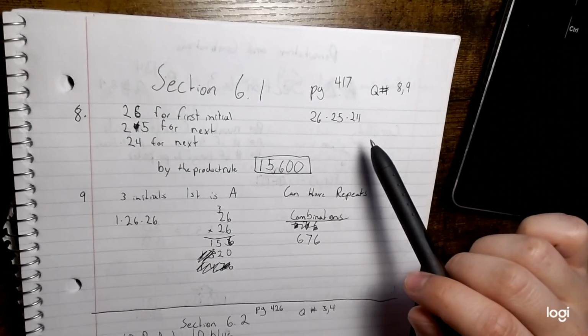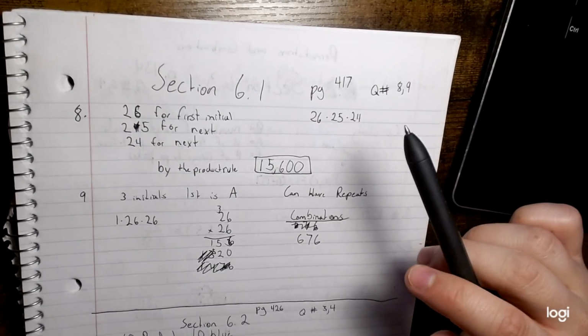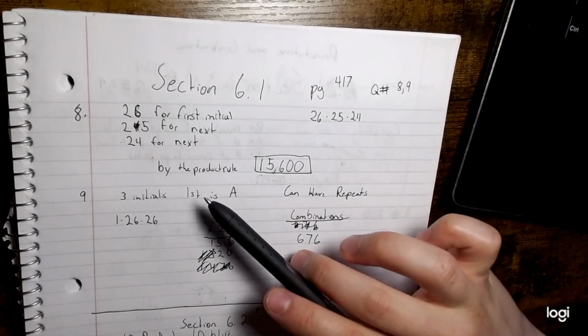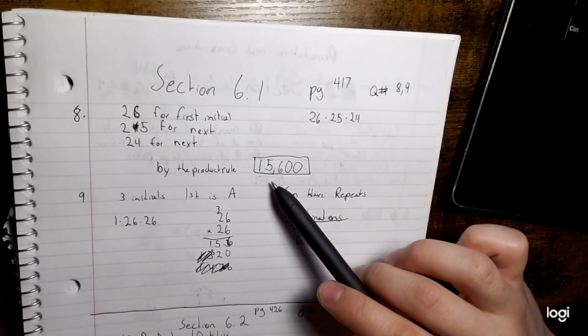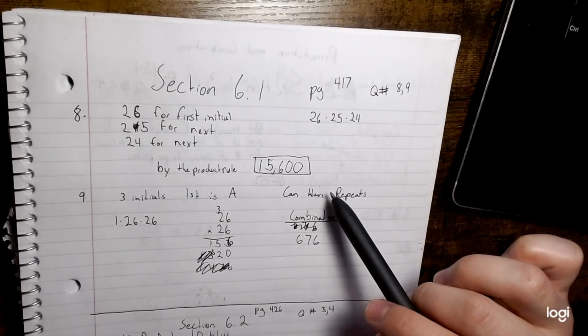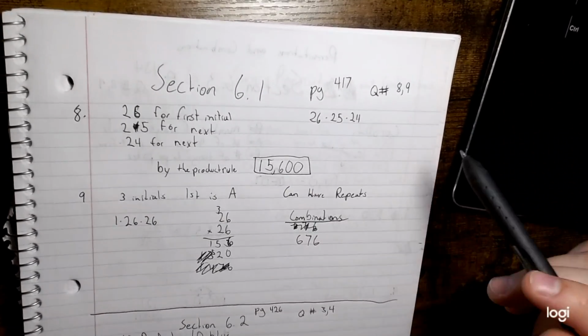So how many different combinations can we have of the 3-letter initials? Well, simply by the product rule, if we multiply each of these together, we get a total of 15,600 combinations. So that's how we got to that answer. Now comes the second part.